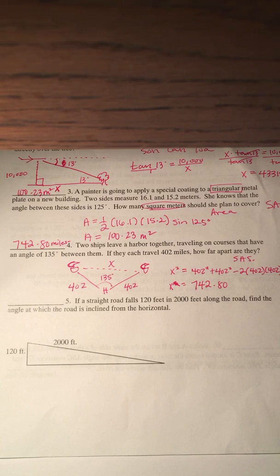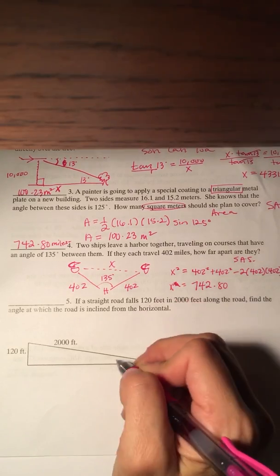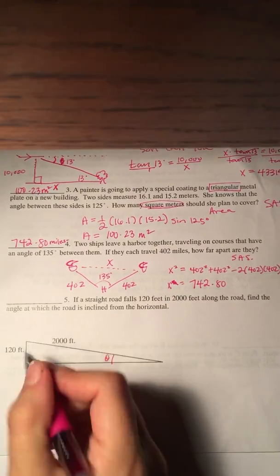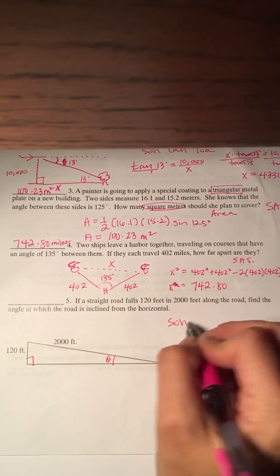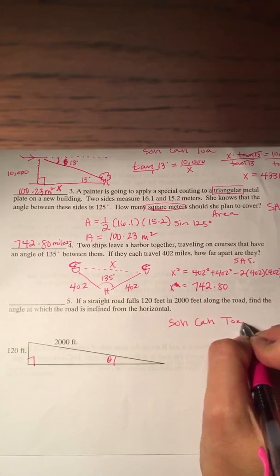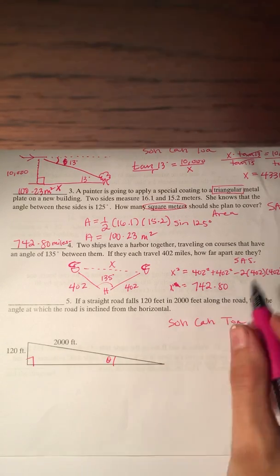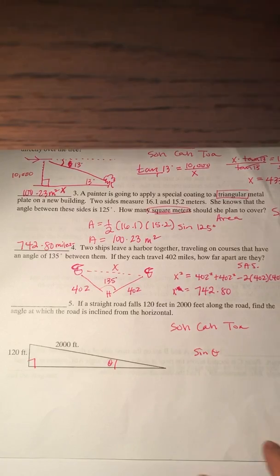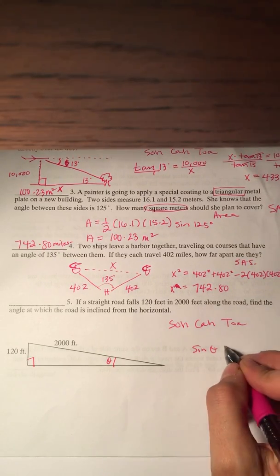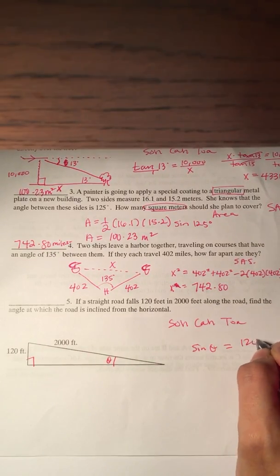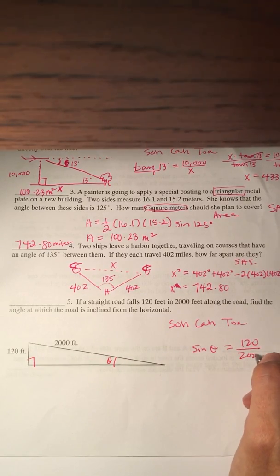So for number 5, it says if a straight road falls 120 feet and 2,000 feet along the road, find the angle at which the road is inclined from the horizontal. So from the horizontal, find this angle. This is a right angle, so I can use SOHCAHTOA. This would be opposite over hypotenuse, so that's sine. So I'm going to say sine theta is equal to opposite, which is 120, over hypotenuse, 2,000.